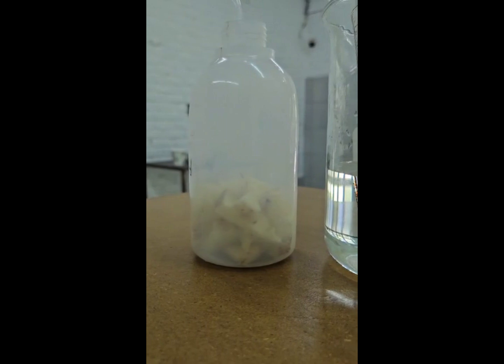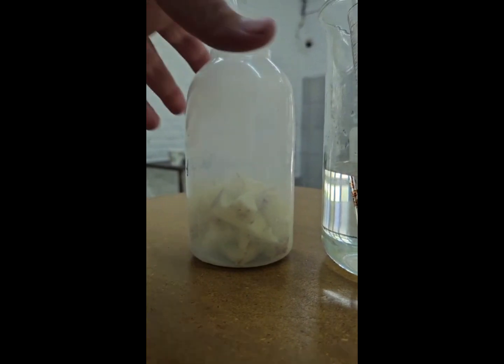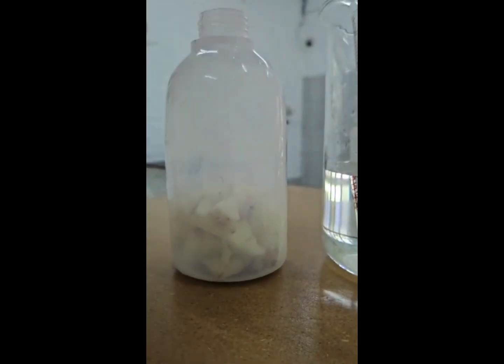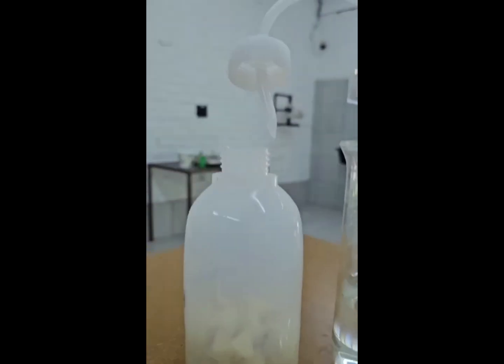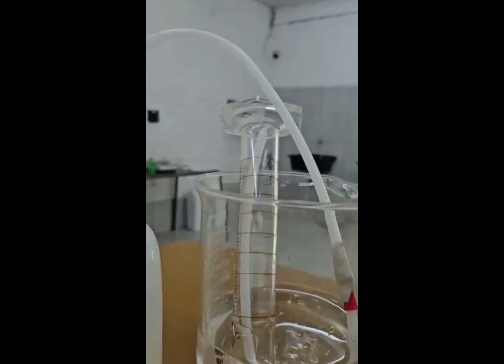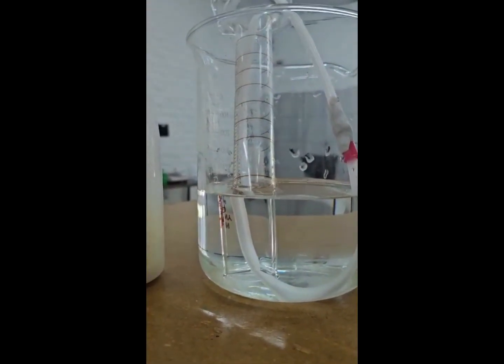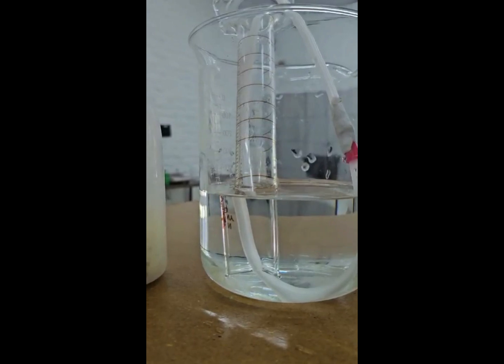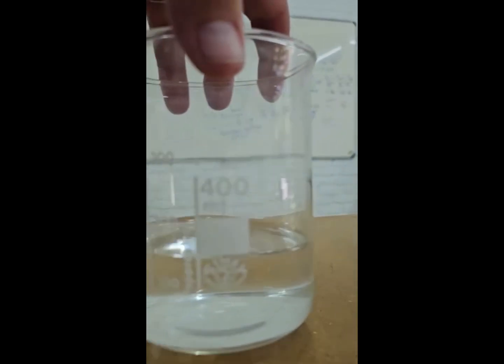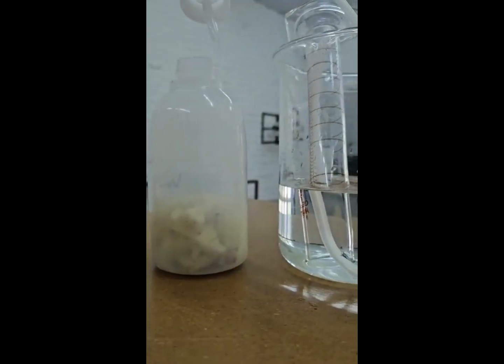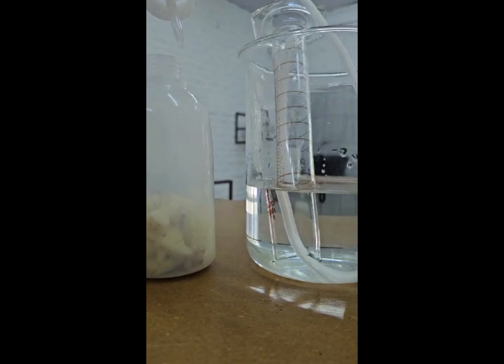In this experiment, what I did is I took some potato, and potato has some catalase in it. I then put the potato inside a container that could seal, connected to a tube with an inverted measuring cylinder. I then have a solution of hydrogen peroxide. It's very important in this reaction to keep the pH very constant.